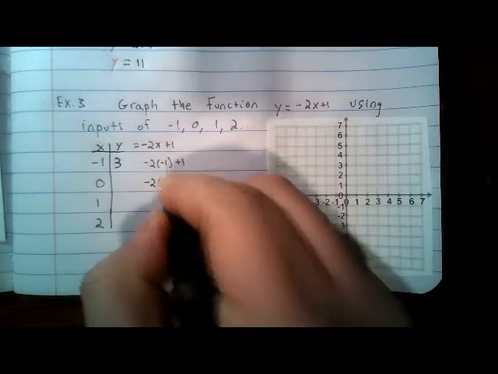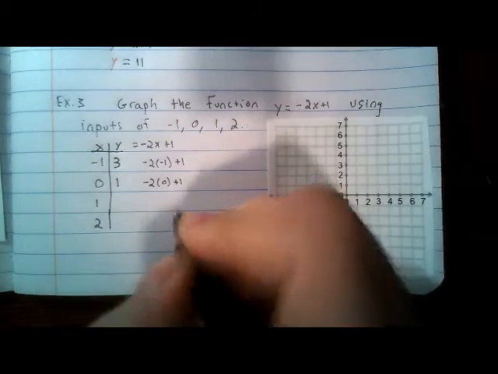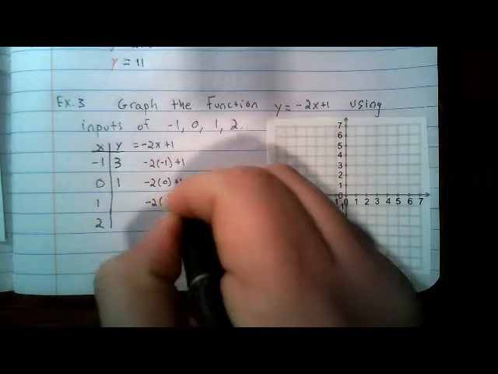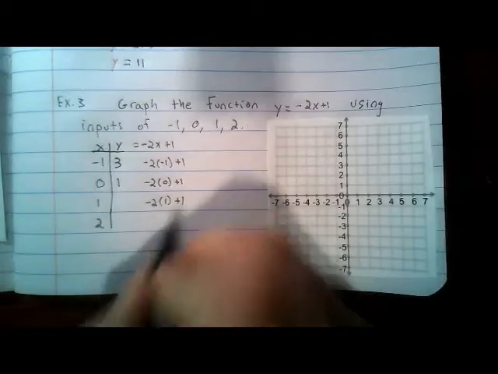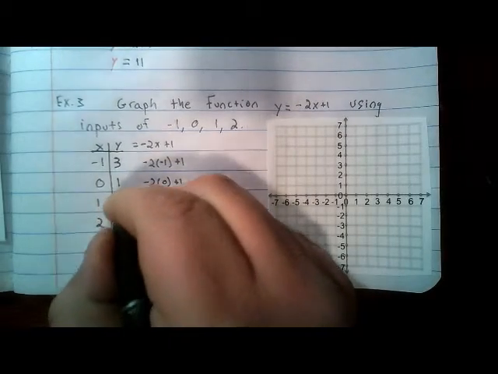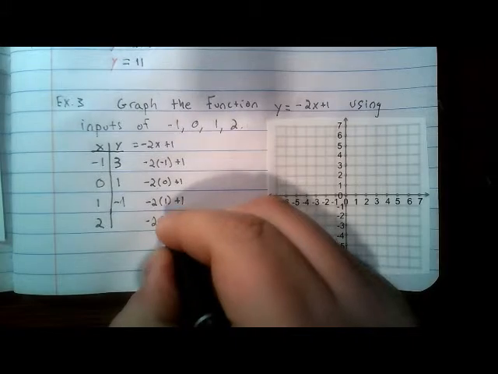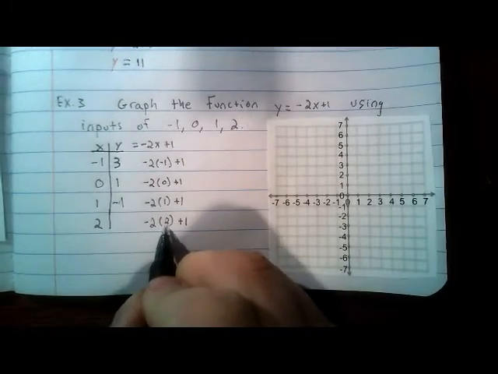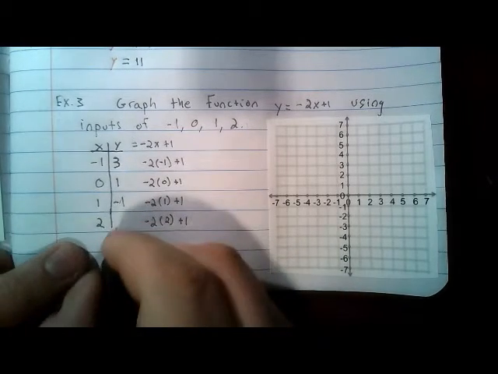-2 times 0 plus 1, well, that's going to be 1. -2 times 1 plus 1, that's -2 plus 1, which gives me -1. And -2 times 2 plus 1. -2 times 2 is -4. Add 1, I get -3.